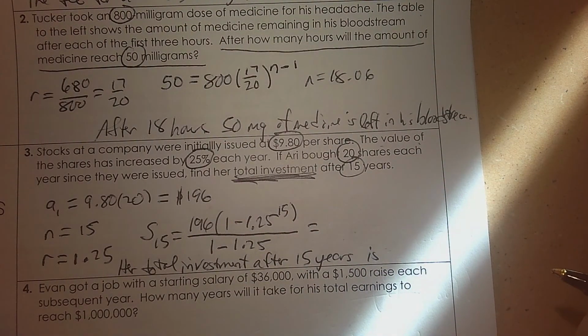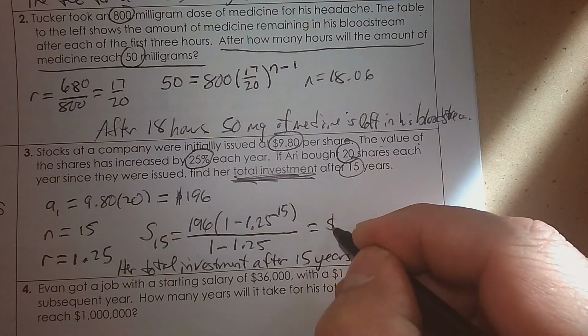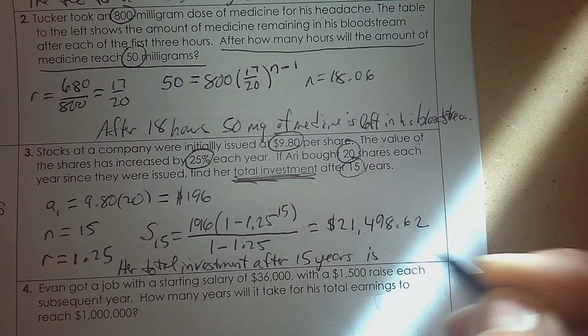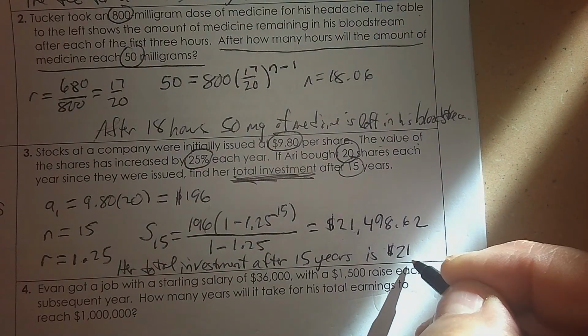What I got on the answer key anyways is $21,498.62.